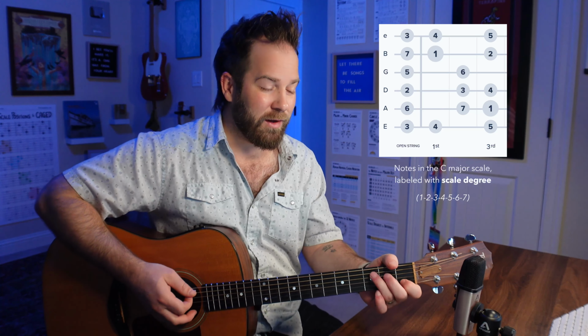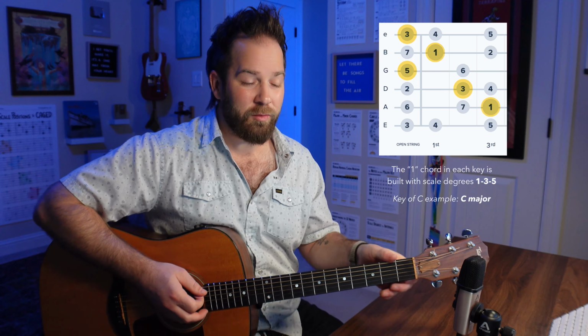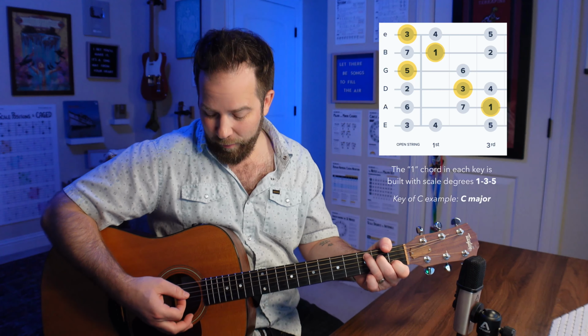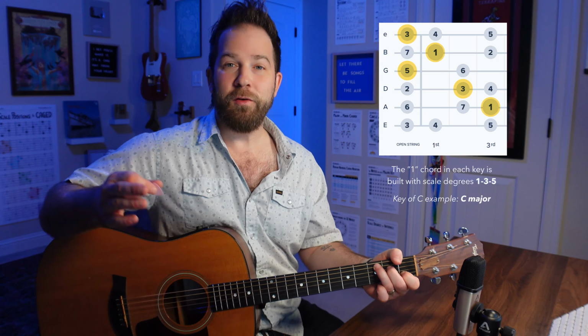Here's the cool part. The first chord, the 1 chord, the chord based on the first degree, is the 1, the 3, and the 5. So the chord of C, which is the first note in the scale, is a major chord. It's built off of the scale degrees 1, 3, and 5. If I play all the 1s, 3s, and 5s with a bass note of 1, because that's my root note, I get a C major chord.